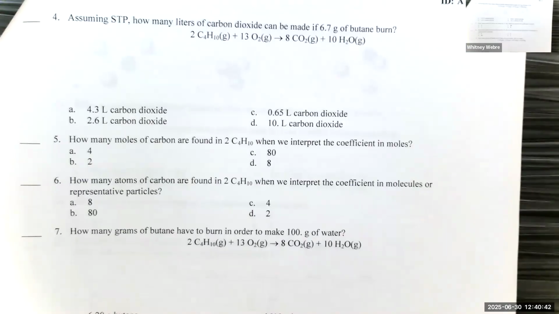So we're still, it said the first 8 questions, so we're still using the same balanced reaction. STP stands for standard temperature and pressure. So assuming STP, how many liters of carbon dioxide can be made from 6.8 grams of butane burnt? Like I said, this question is using stoichiometry, and we have to be able to use the mole triangle to go back and forth between two substances.